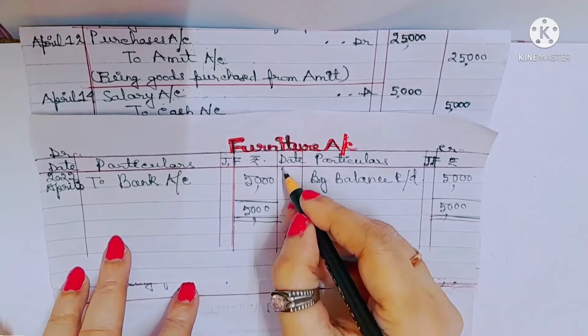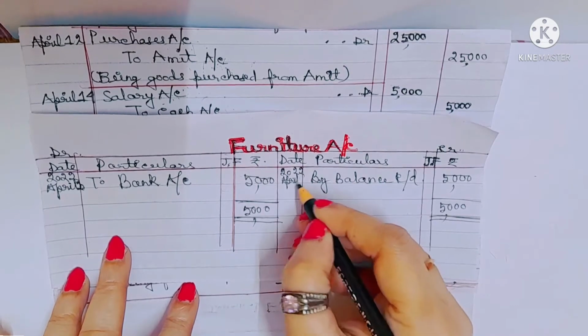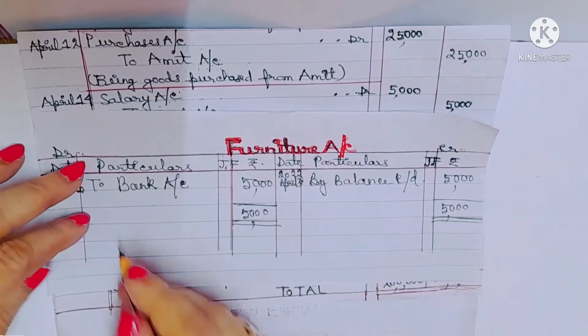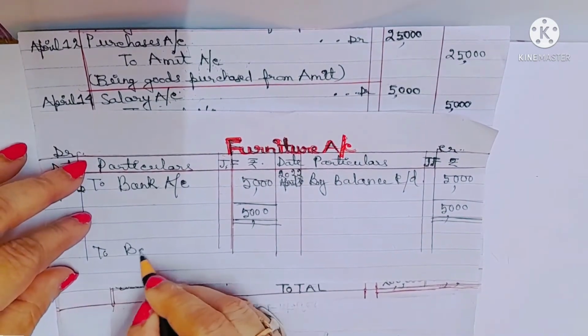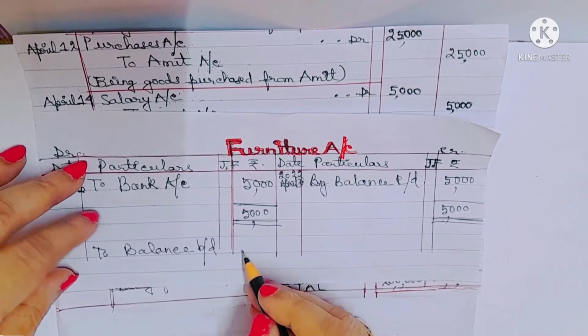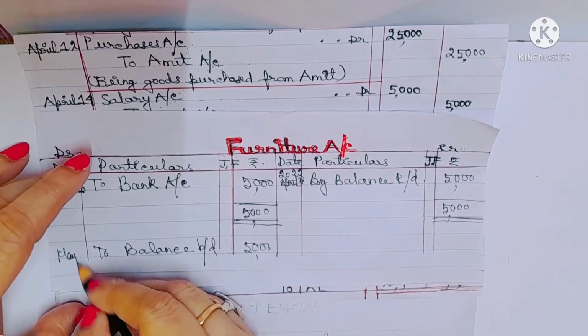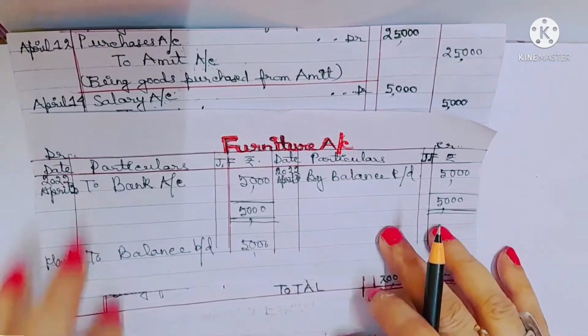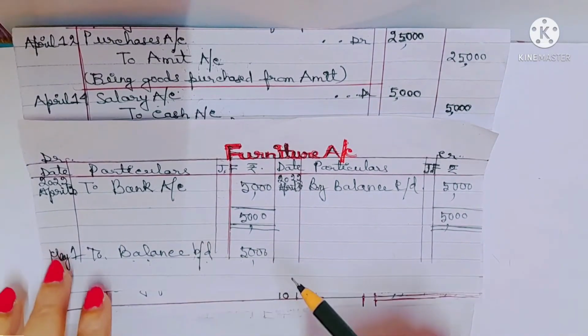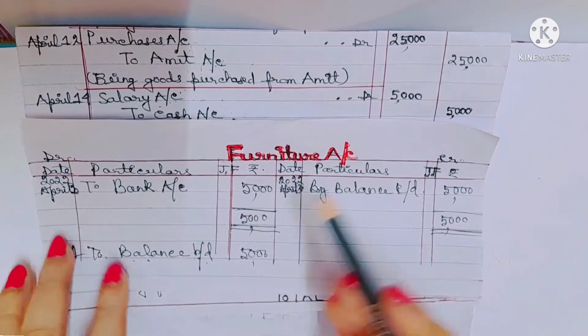What is the date? Last day of April. ক্রেডিট সাইডে লেখা মানে এখানে টু ব্যালেন্স বিডি। To balance BD, how much? 5,000. Now tell me, is furniture debit balance or credit balance? Very easy. Since to balance BD is under debit, so furniture account is a debit balance.